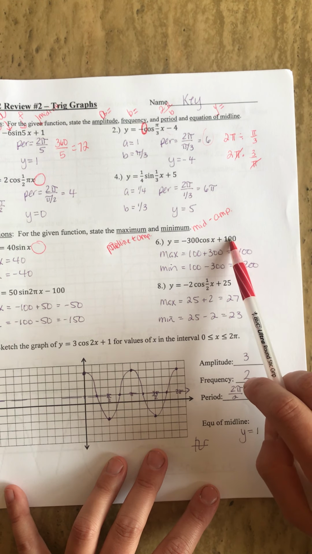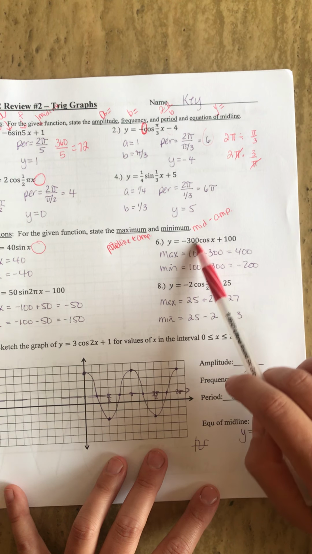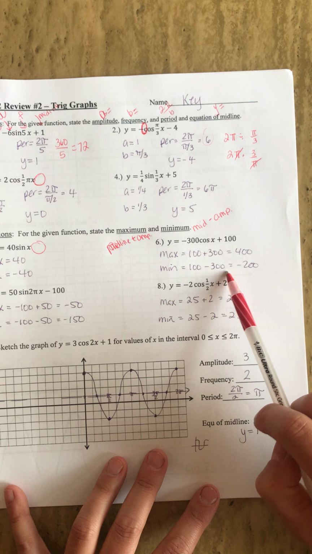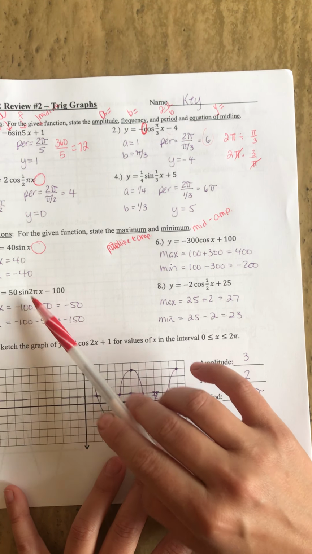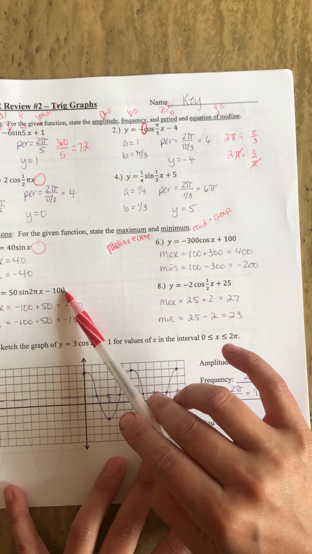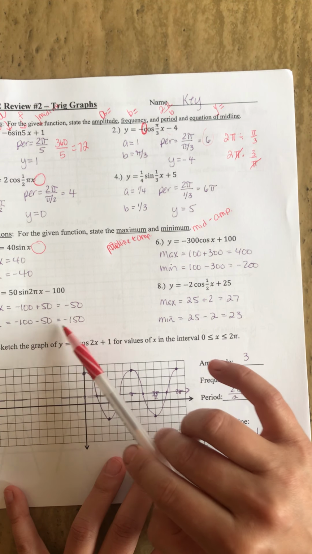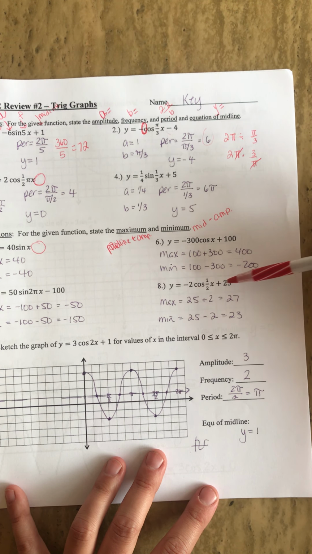Your max, your midline, which is 100, plus your amplitude. Make sure you guys realize your amplitude is 300. Your midline minus your amplitude, -200. Okay, midline, -100 plus your amplitude, which is 50. You get -50. -100 minus your amplitude gives you -150. And last but not least, you have your midline plus your amplitude, midline minus your amplitude.